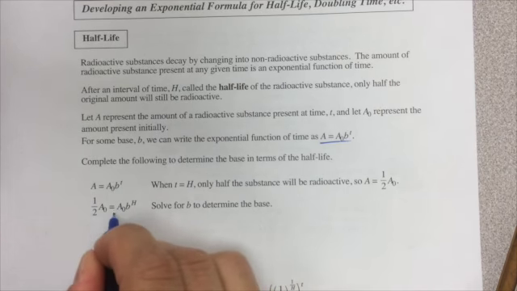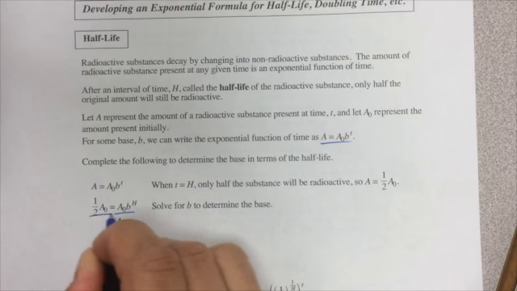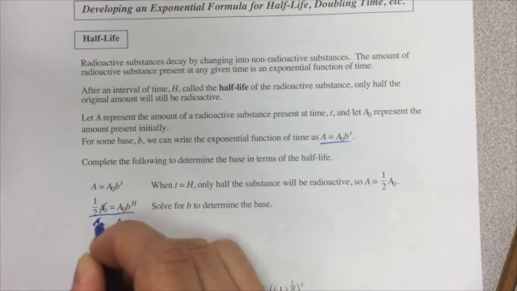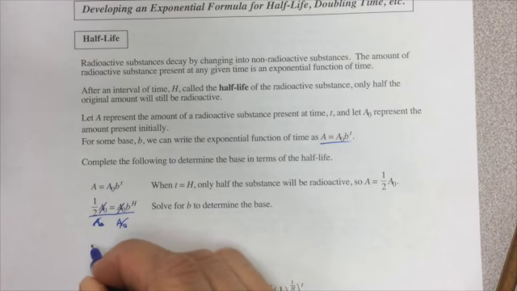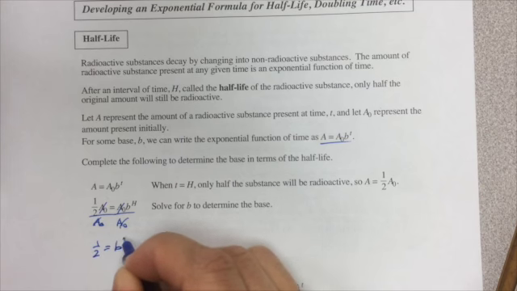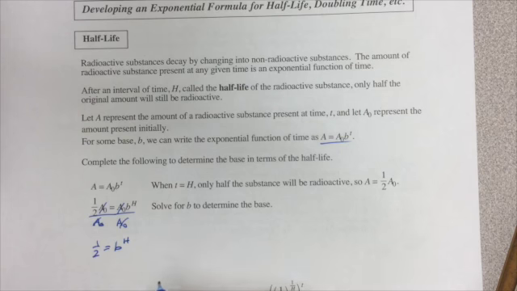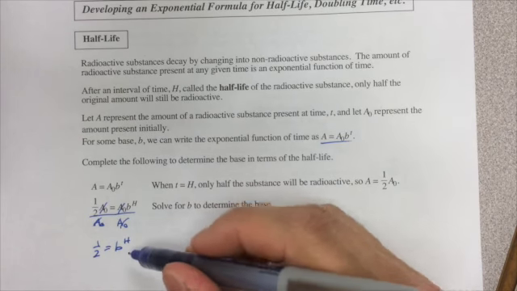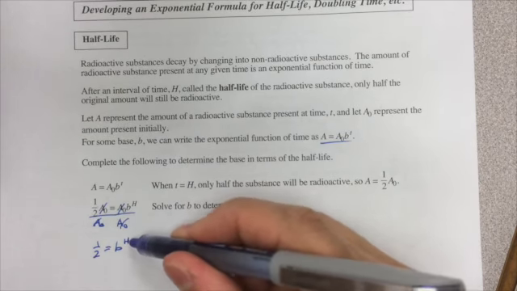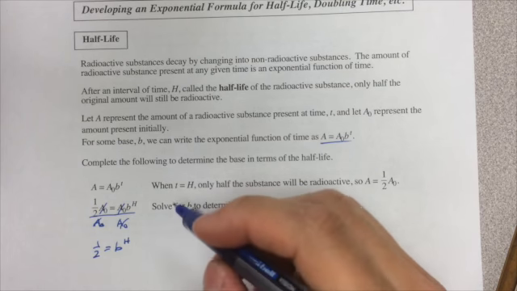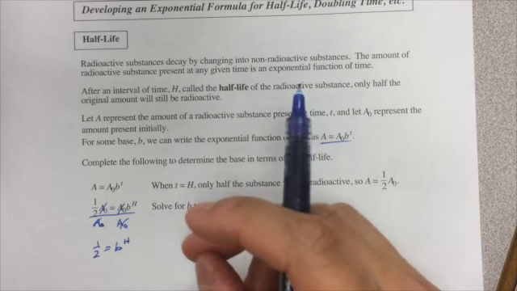So just like we did in the previous example, if we divide everything by A naught, these will all cancel out, and we're going to be left with 1/2 is equal to b to the power of h. Now, if I'm trying to get b by itself, I've got to get rid of this exponent of h.